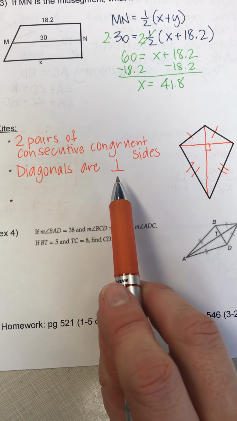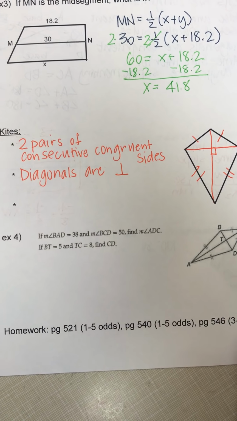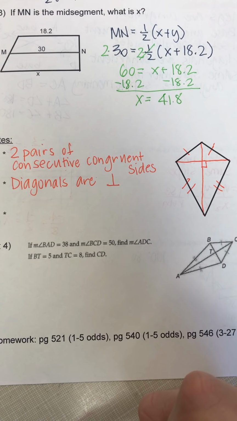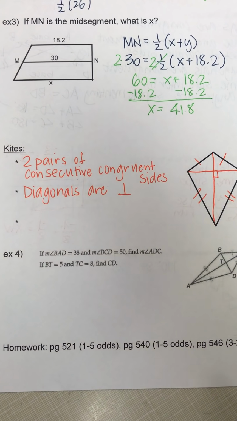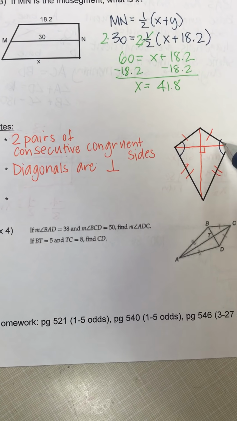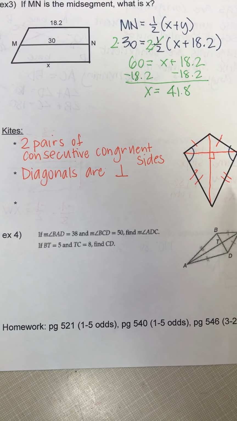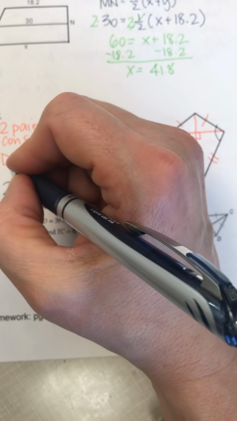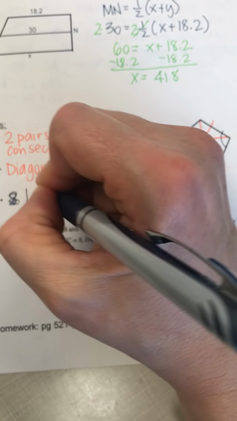Just remember that's what that stands for. But also in a kite, there's one set of congruent angles. I'm going to use a different color. The angles between the two non-congruent sides are always going to be congruent. So one set of congruent angles.